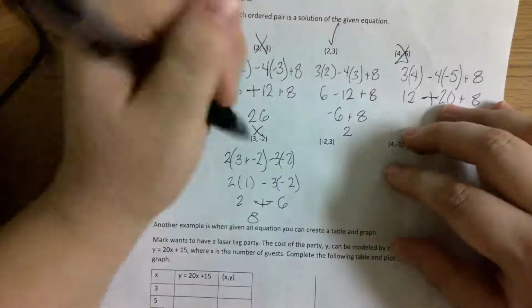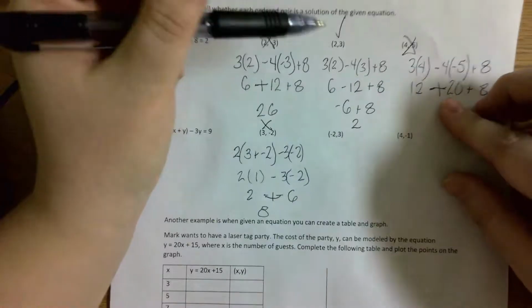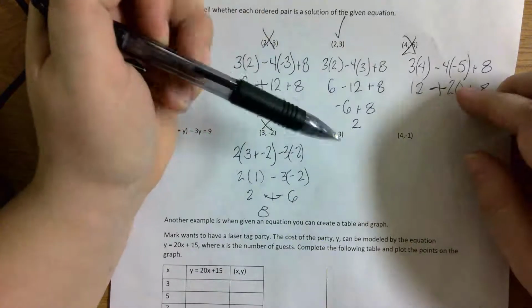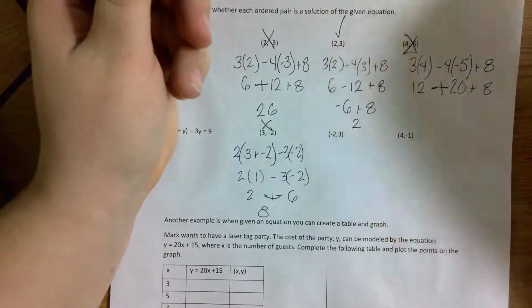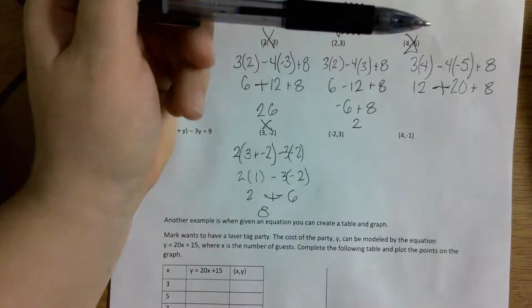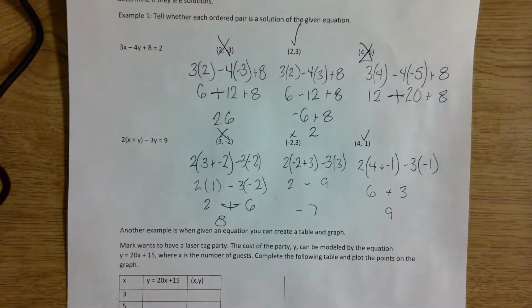All right, you're doing the same thing on each one. Go ahead and see if you can try it on your own and see about negative 2 and 3 and 4 and negative 1 and tell me if they work or not. I'm going to pause this, give you a second to try that. You're going to pause and then check your answers. So once you've plugged all those numbers in, you should find that negative 2, 3 gives you a negative 7. So it does not work, but 4, negative 1 does work because your end result is a positive 9, just like over here.